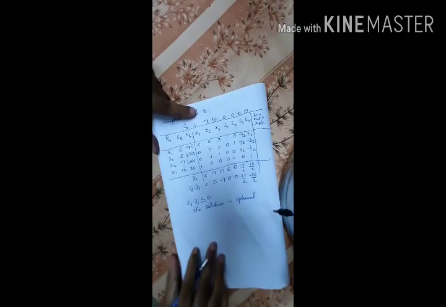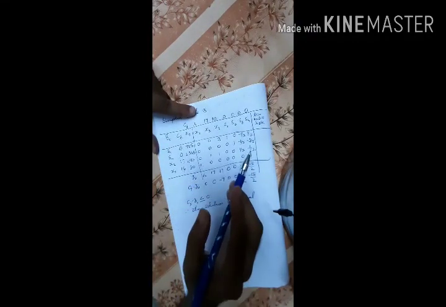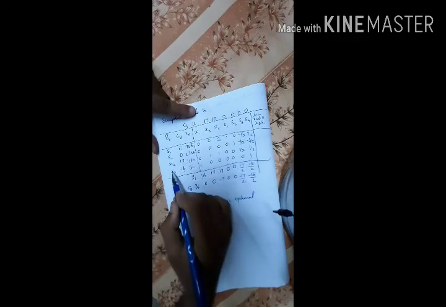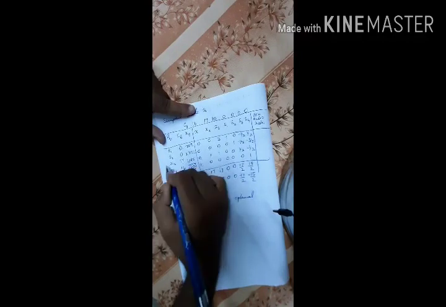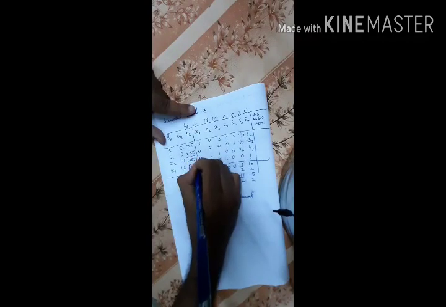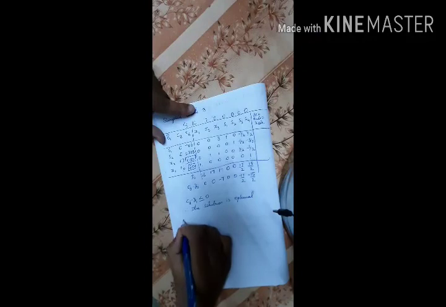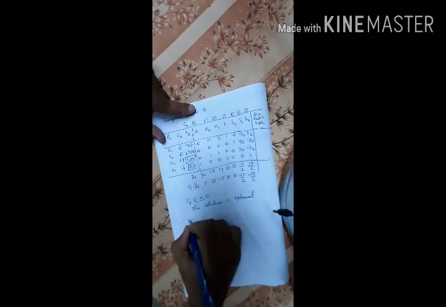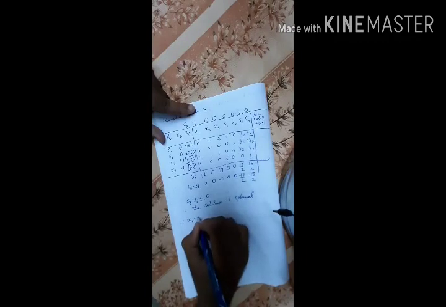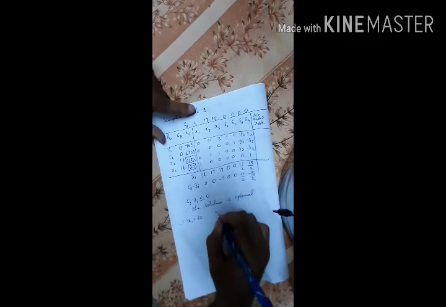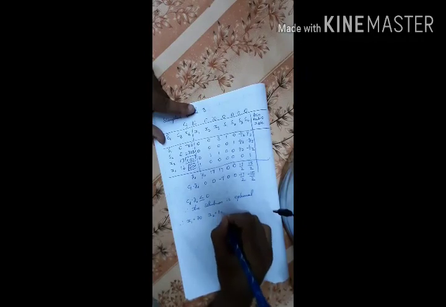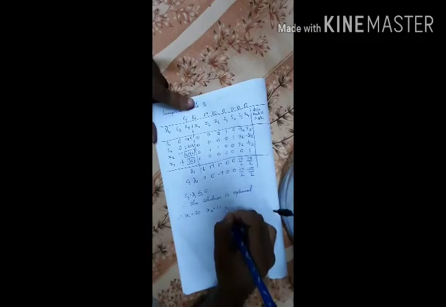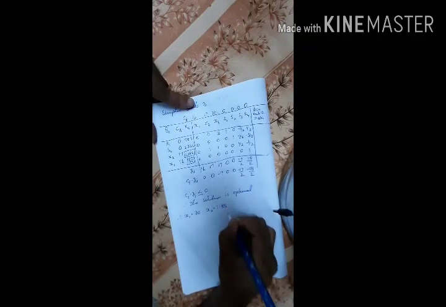So from this we get the value of x1 as 30 and x2 as 1185. Therefore x1 equals 30 and x2 equals 1185.